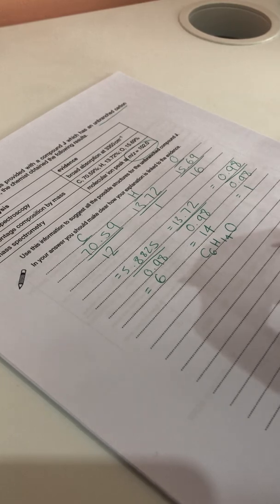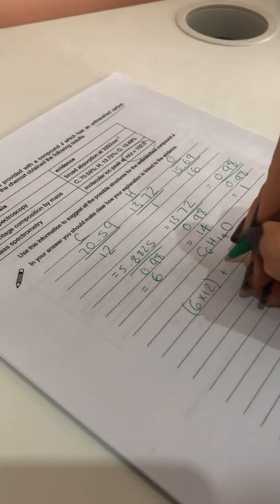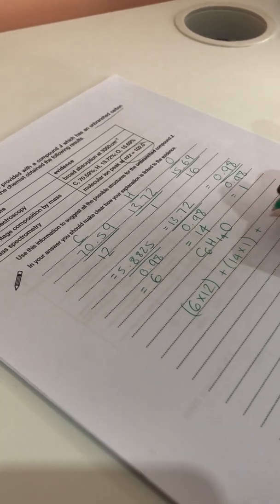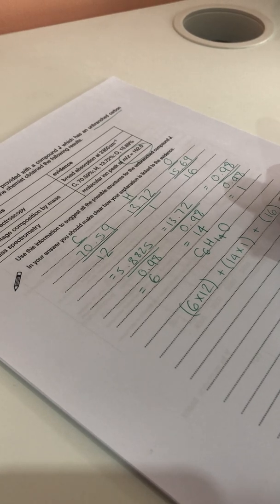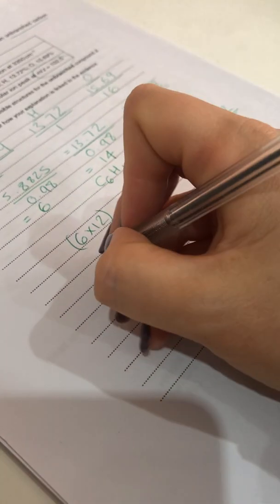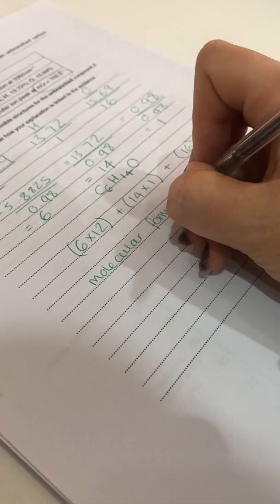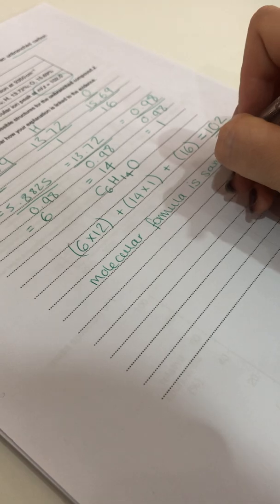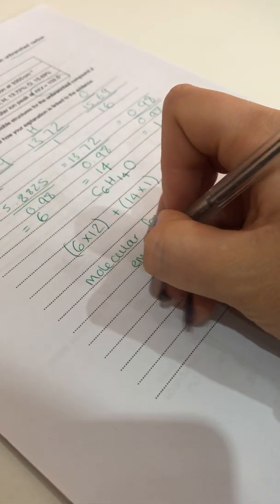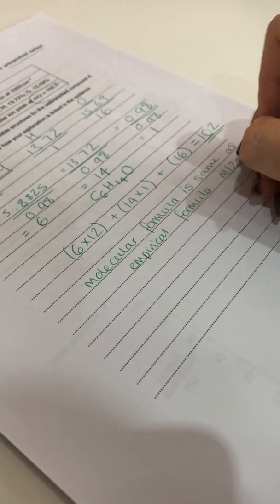So to do that, we've got to try and get to 102. So we've got 6 lots of 12. We've got 14 ones, and we've got just a 16 to add together. And lo and behold, when you put those together, that comes to 102. So a simple sentence here is useful to say that the molecular formula is the same as the empirical formula, therefore the m/z is 102.